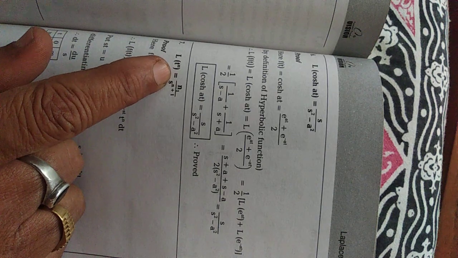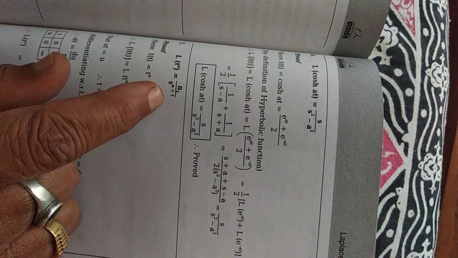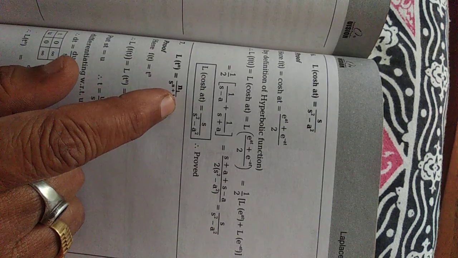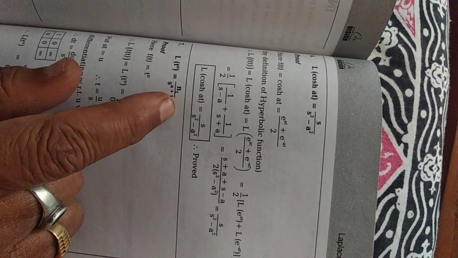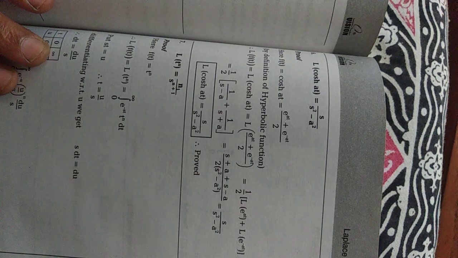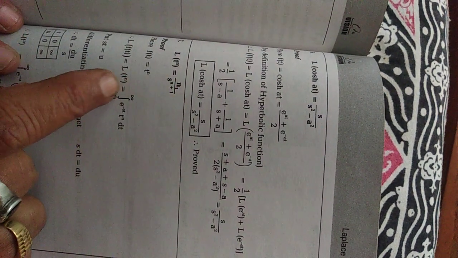The next formula is Laplace of t raised to n, that is n factorial upon s raised to n plus 1. I suppose all of you know the factorial notation. n factorial is the product of first n natural numbers.